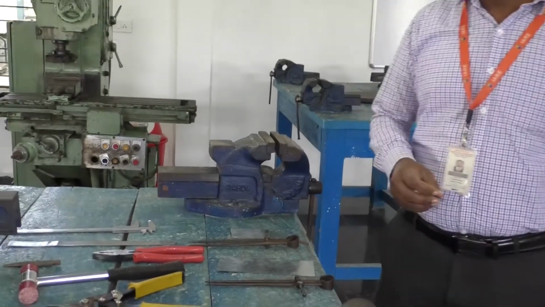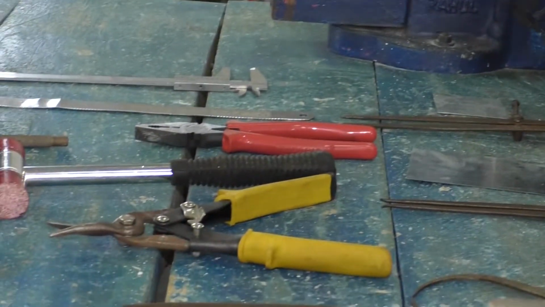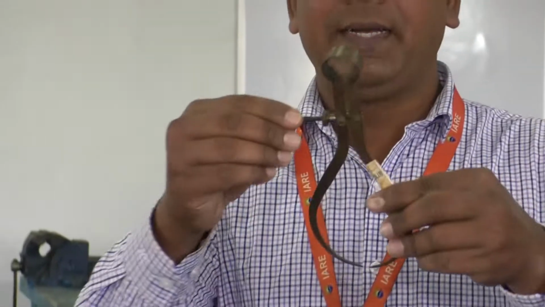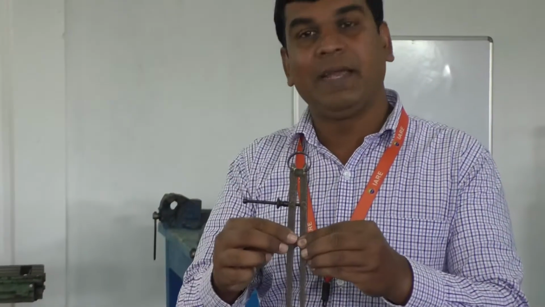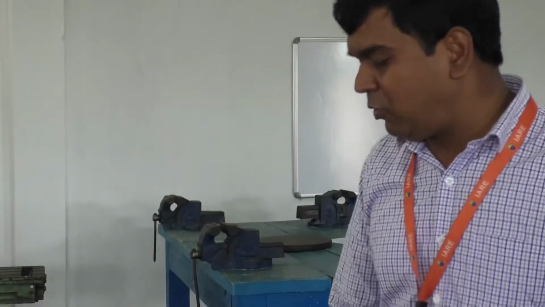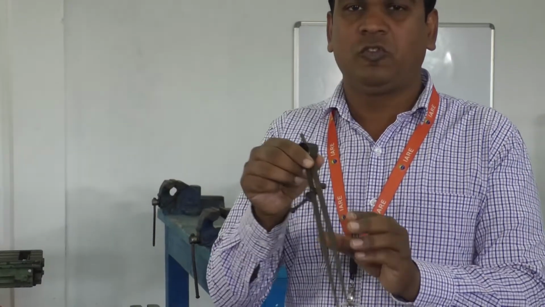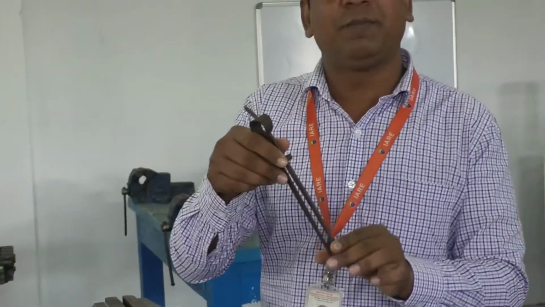Here we will be discussing some of the tools used in this trade. This one we call an outside caliper, and this one is an inside caliper. These calipers are used to measure diameters. Outside is used for outside diameter measurement, and this is used to measure inside diameter. In addition, you will be using a divider, which is used for drawing round lines, for marking purposes and measurement purposes.